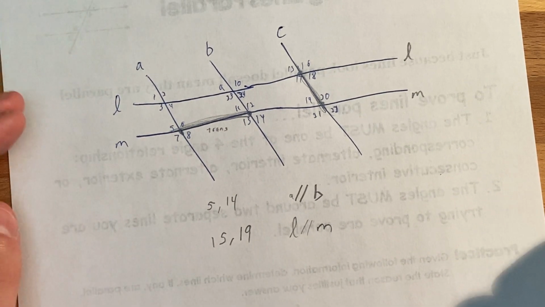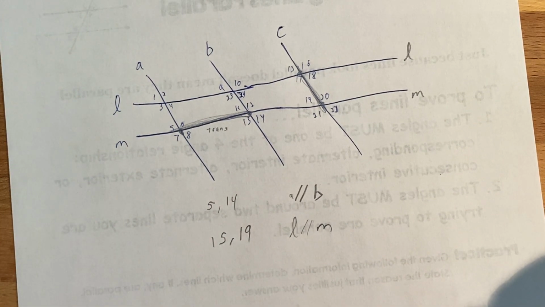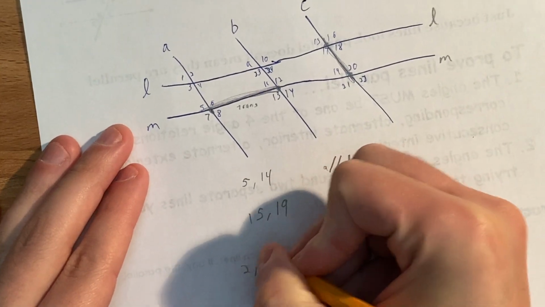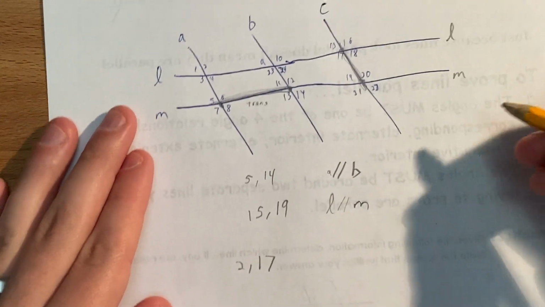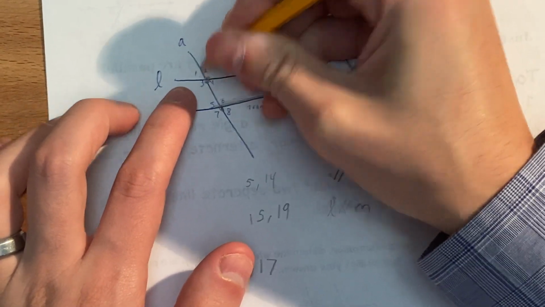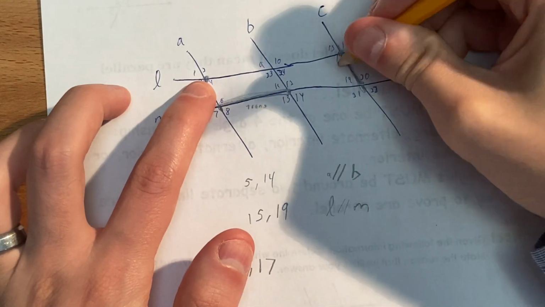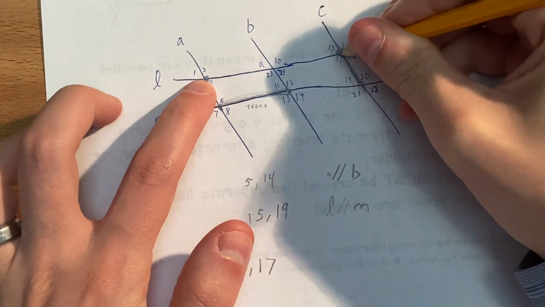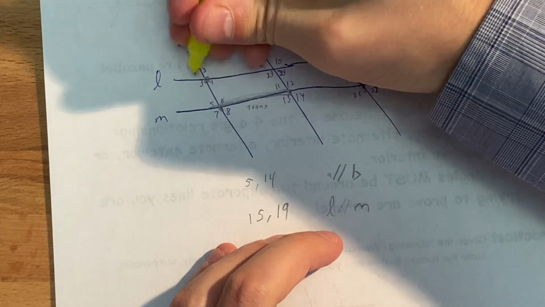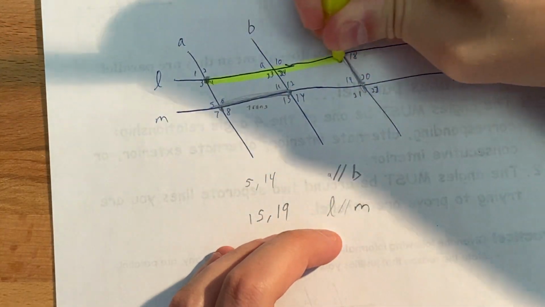And I'll do one more just to make sure it's making sense. Let's go with 2 and 17. So if I was to go to 2 and 17, it's these 2 points, which means this would be the transversal right here.